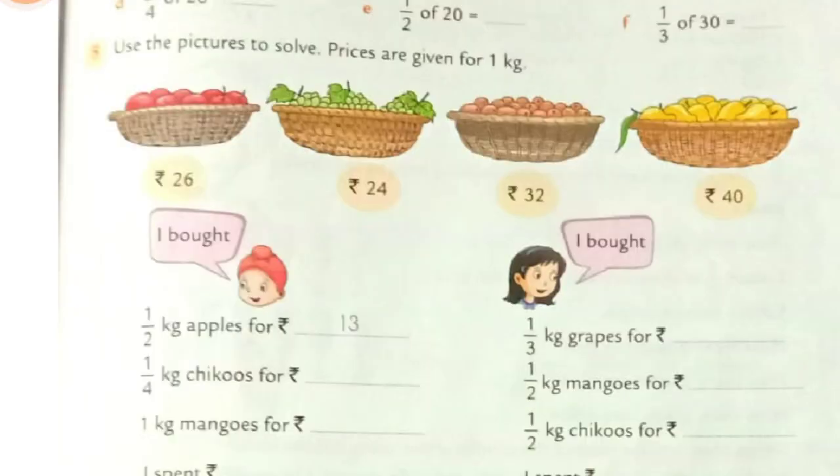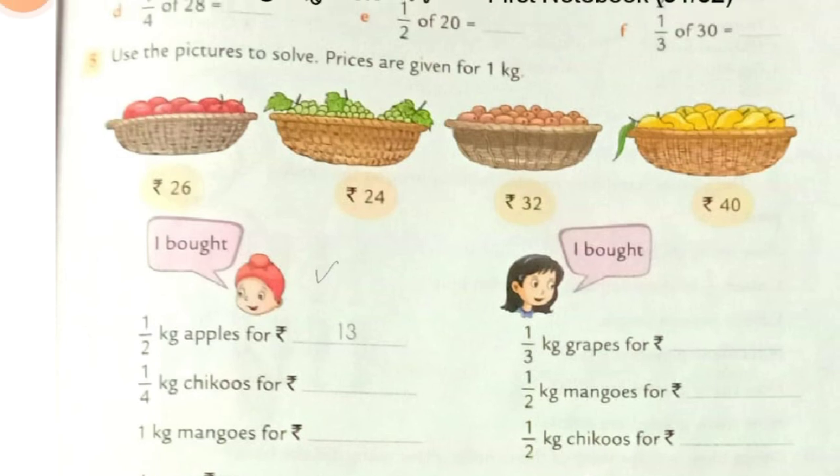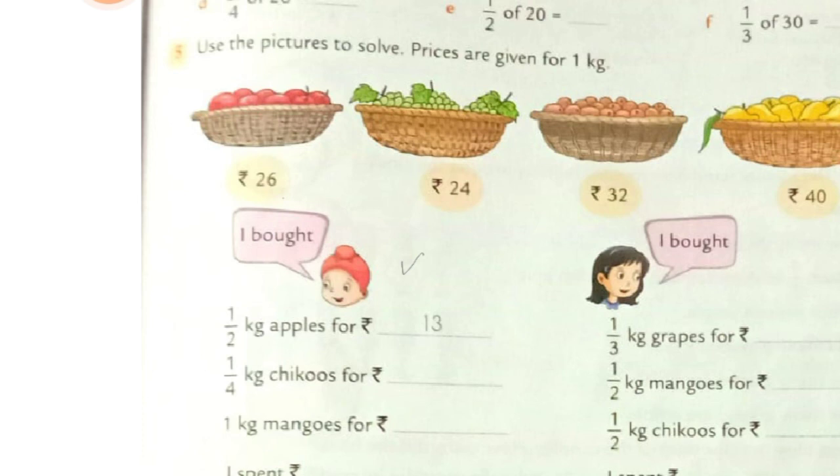Here use the pictures to solve. Prices are given for 1 kg. As we can see here, the prices of apples, grapes, chikus and mangoes are given for 1 kg. 2 children went to purchase different quantities of these items. So we need to find out their prices. So let's start. Half kg apples. So if the price of 1 kg of apple is 26, what will be the price for half kg?